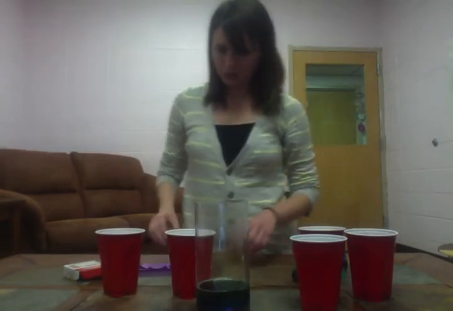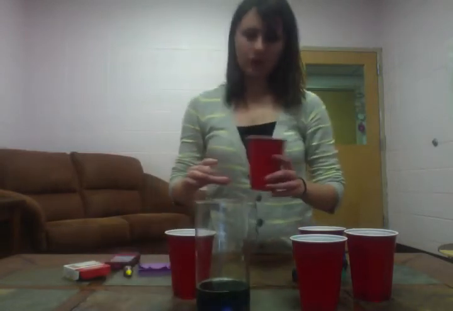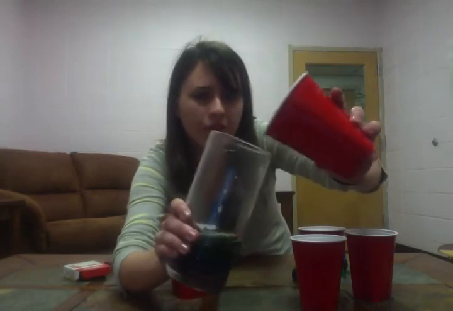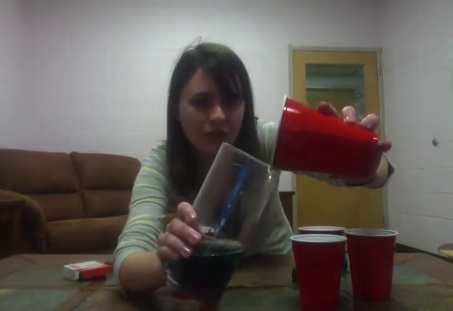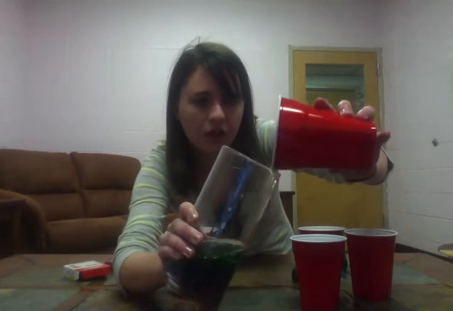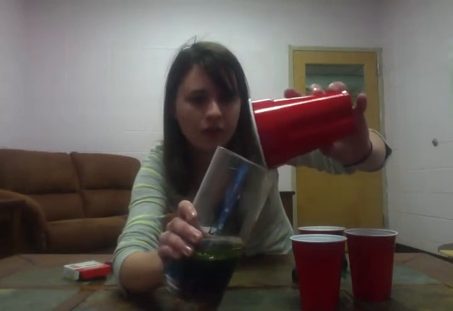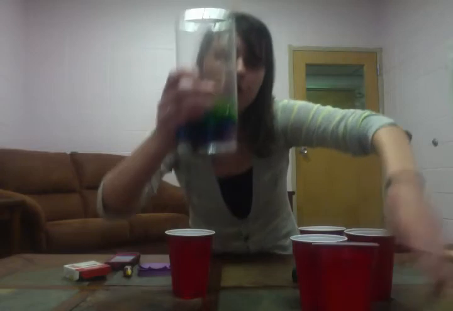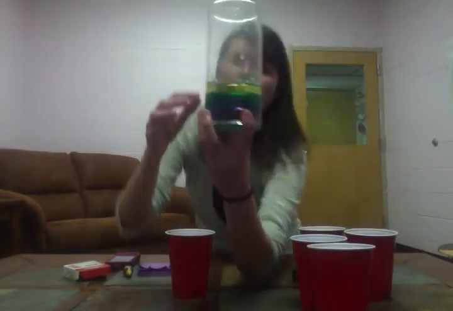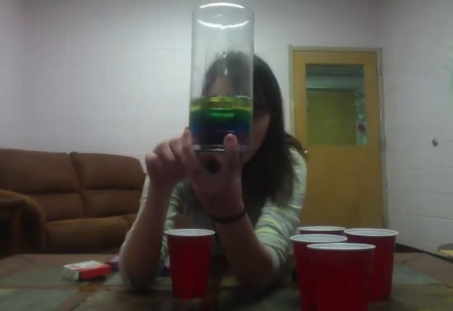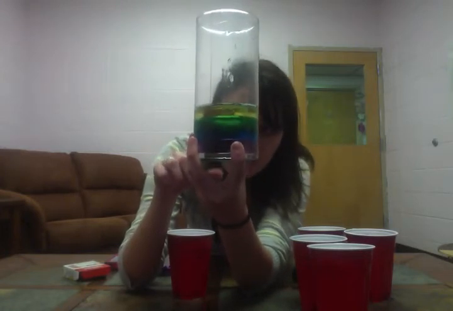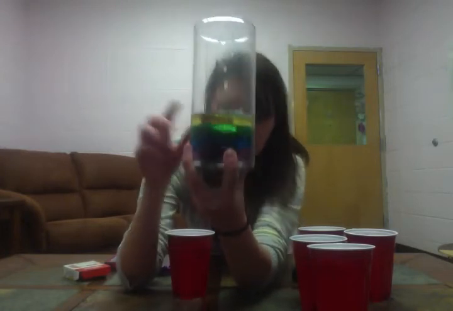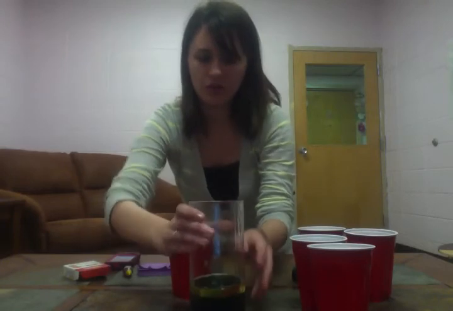Now the next one we're going to do is our olive oil, and our olive oil is already yellow. So we're just going to go ahead and pour it in, and it should do the same as what the others are doing. As you can see. So now we have our yellow olive oil, our green water, our blue dish soap, and our purple cornstarch, or corn syrup, my bad.